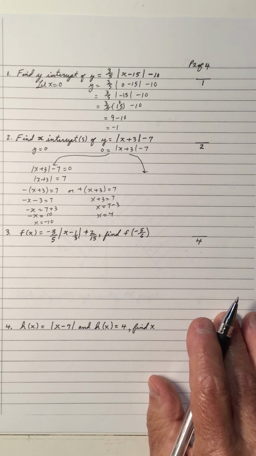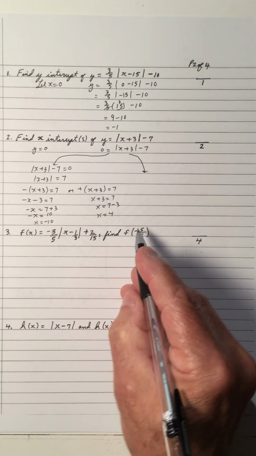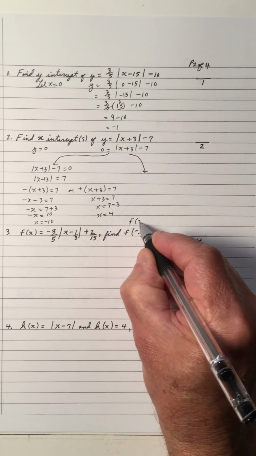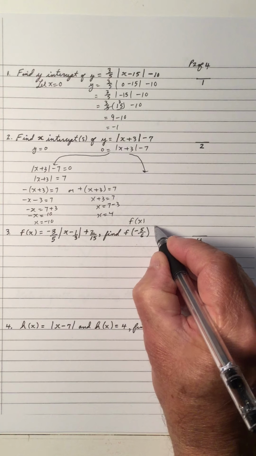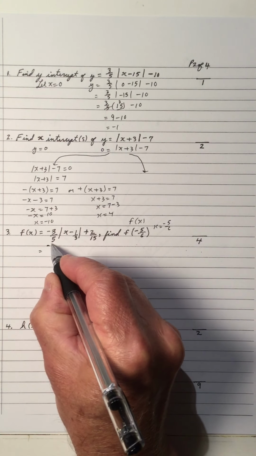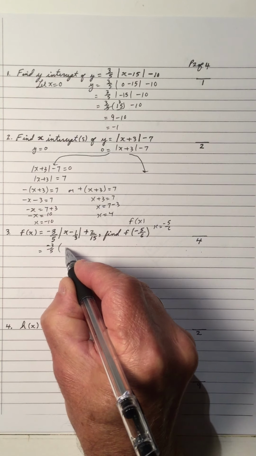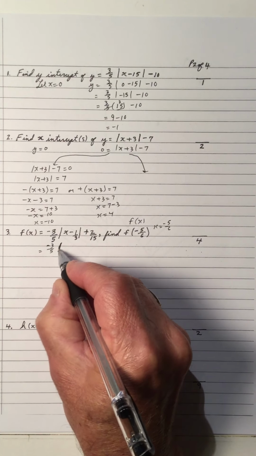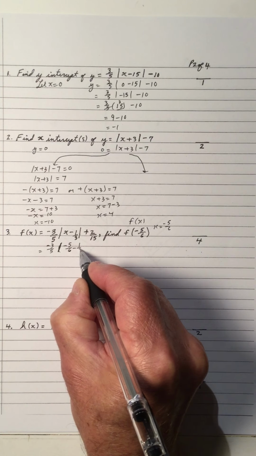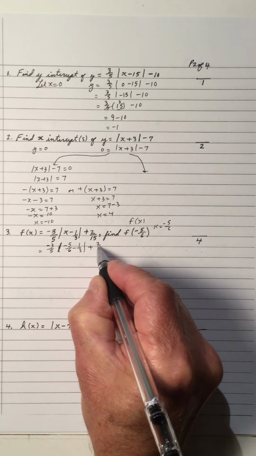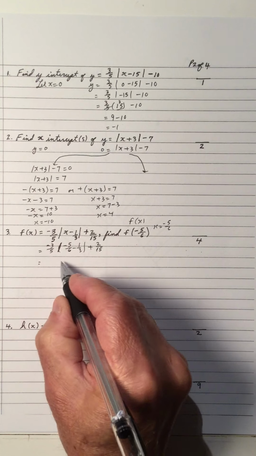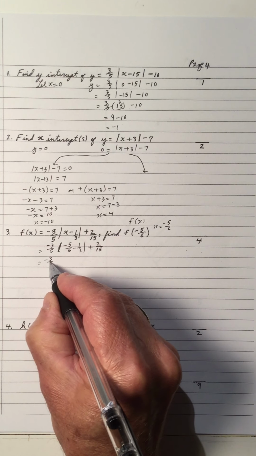The function notation is one of the videos that we did earlier. And this is f of x. So that means x is equal to negative 5 over 6. So we sub in the negative 5 over 6. Be careful with the absolute value symbol: the absolute value of negative 5 over 6 minus 1/3, plus, now I did this one deliberately with some fractions to review fractions, negative 3/5.